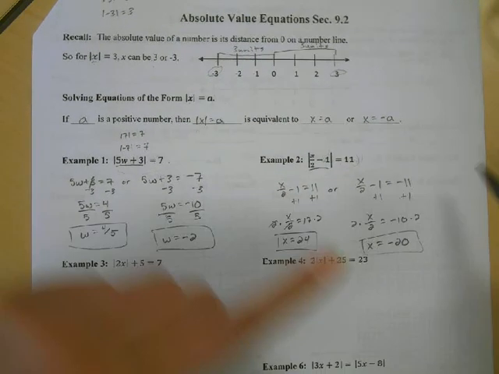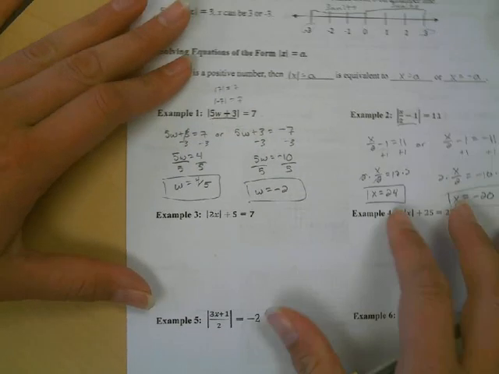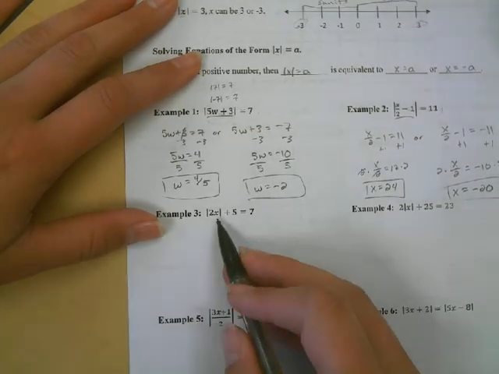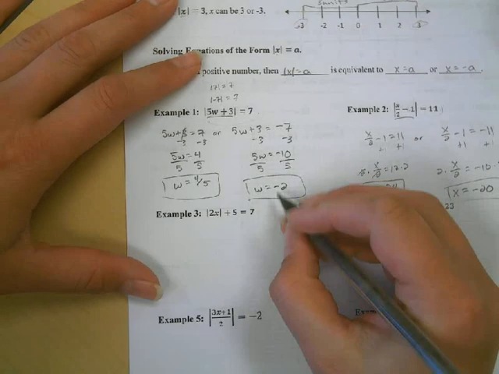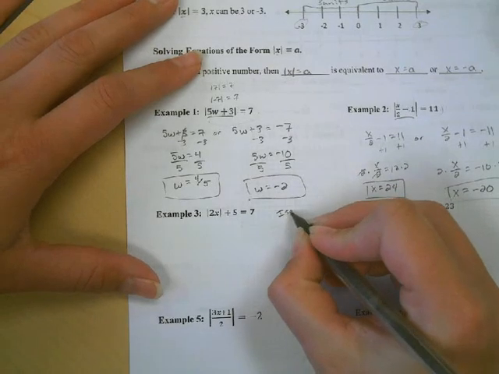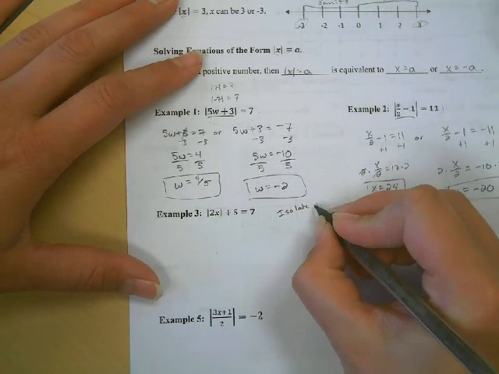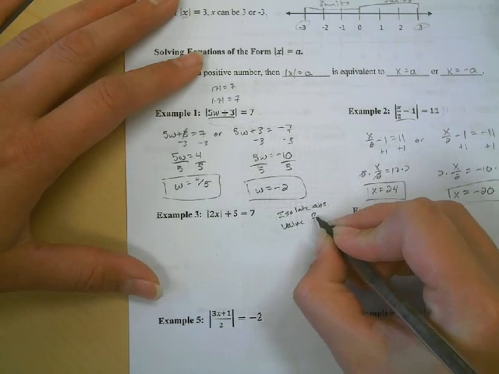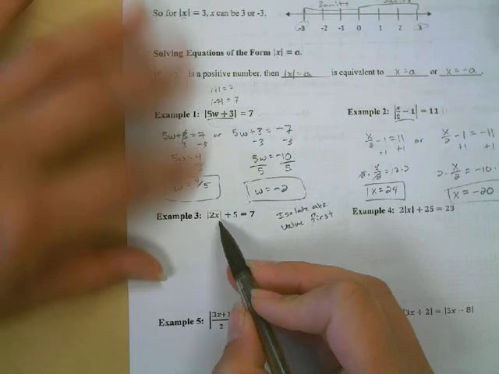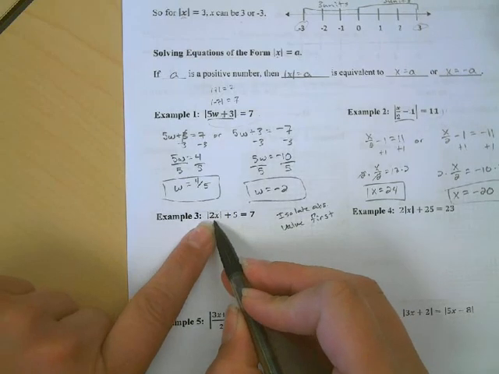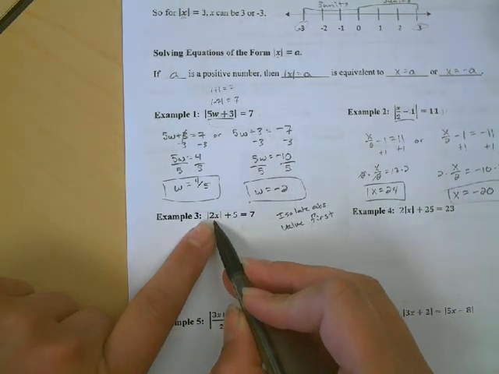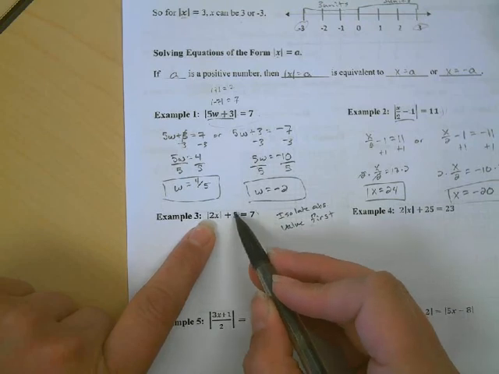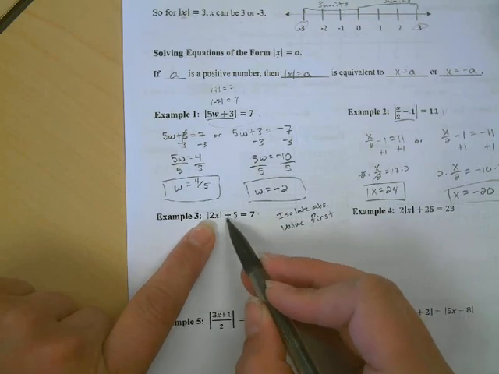So example 3, same sort of thing, problem being that you have to isolate your absolute value first. Isolate absolute value first, right? Because this right here is the only thing that has the potential to be plus or minus. This right here is not going to change. This plus 5 is just a plus 5.